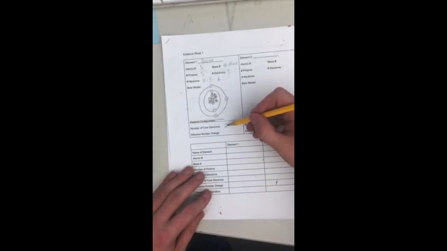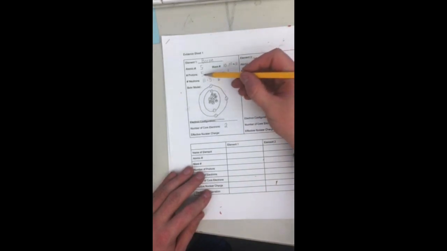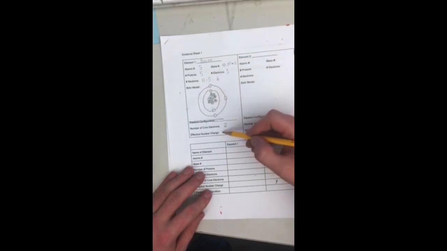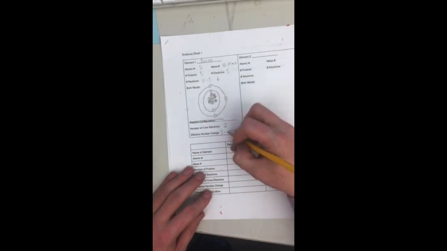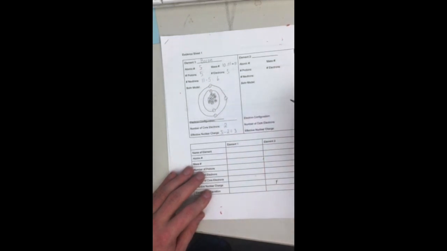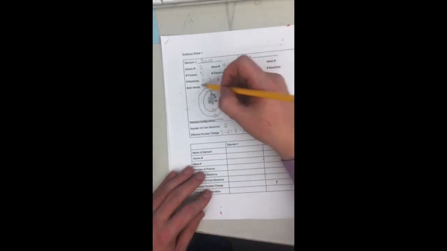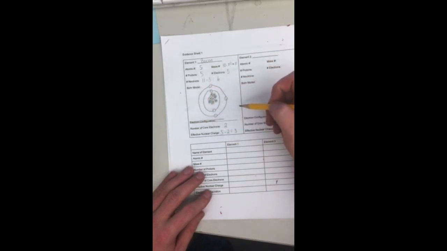Using the number of core electrons and the number of protons, we can find the effective nuclear charge. We can find this by just doing protons, in this case 5, minus core electrons, which is 2. So we have an effective nuclear charge of 3. If you had a third ring on your element, then you would need to add up all of the electrons on the first and the second ring.